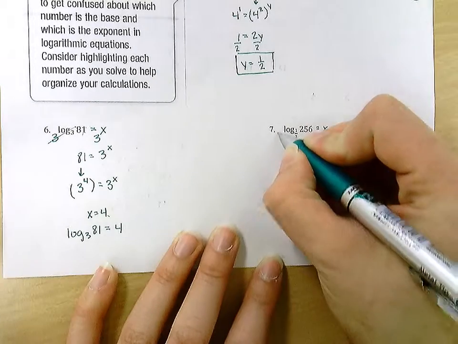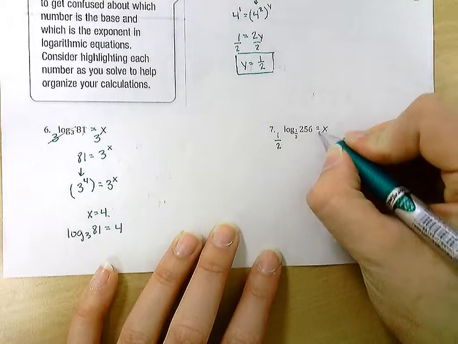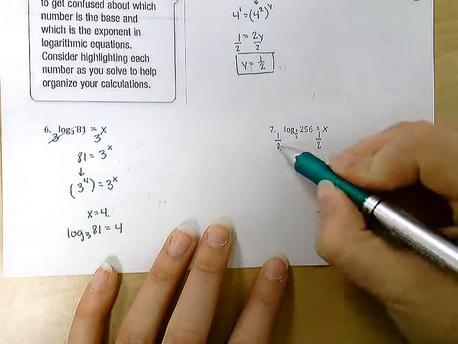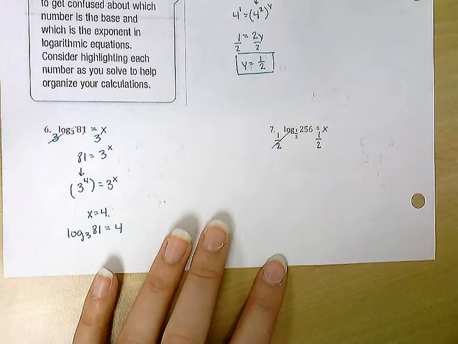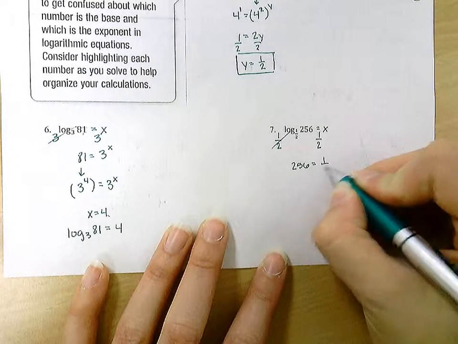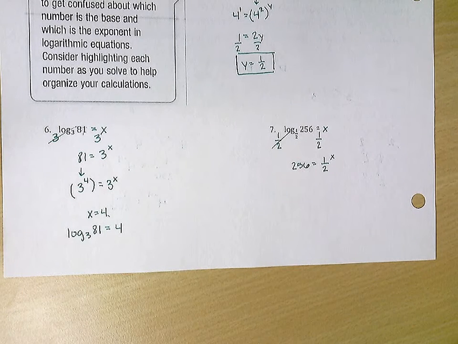So I'm going to bring in a base of 1/2, which cancels out the logarithm. So I have 256 is equal to 1/2 to the x power. I don't want to keep it as 1/2 though. I want to change that into a whole number base.